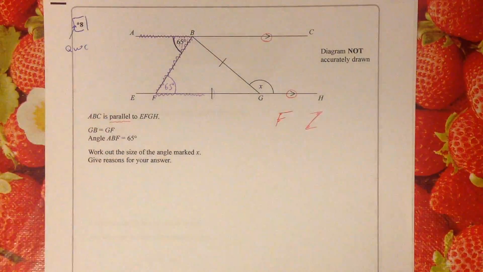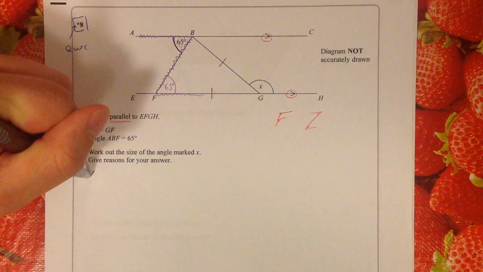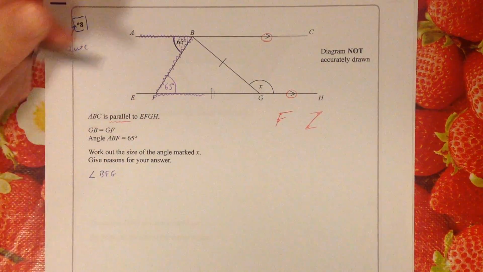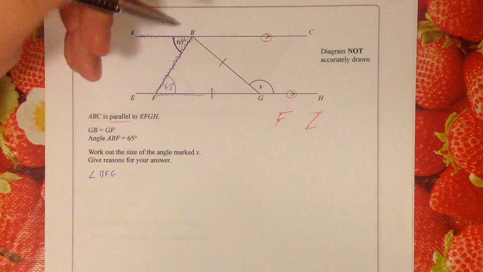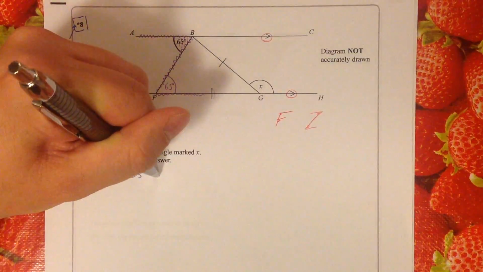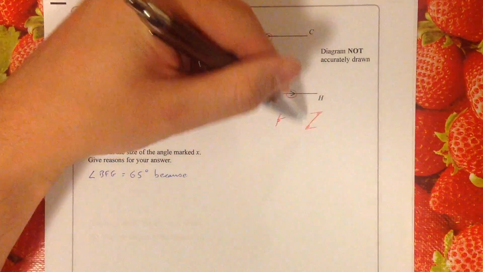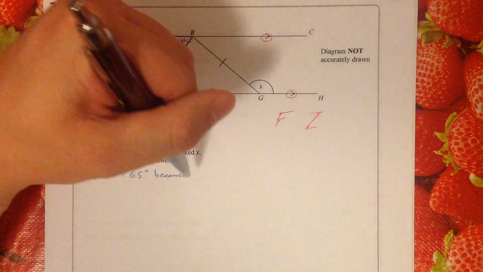And the Z angles tell me that the interior corner angle here and the interior corner angle here are equal. So the first thing I'm going to write to the examiner is that angle BFG, so let's just look where that is, B to F to G, this one here, equals 65 degrees because, and here's the key term coming up, because it's a Z, but what we say for Z angles is they are alternate to each other.